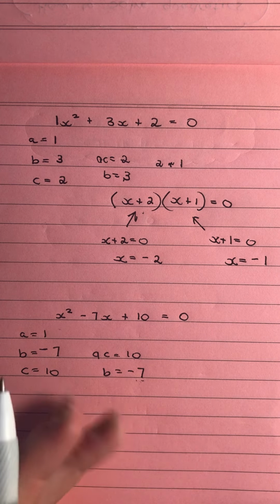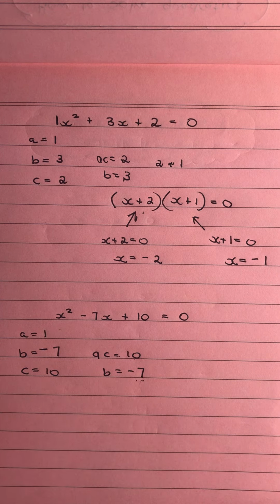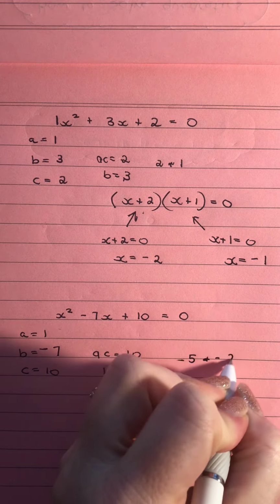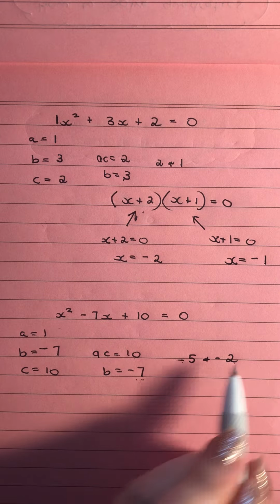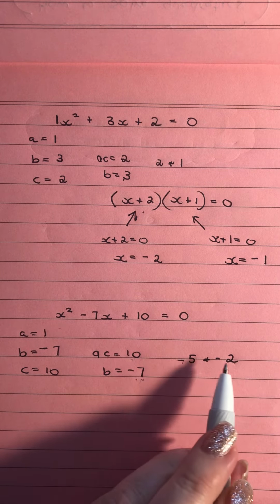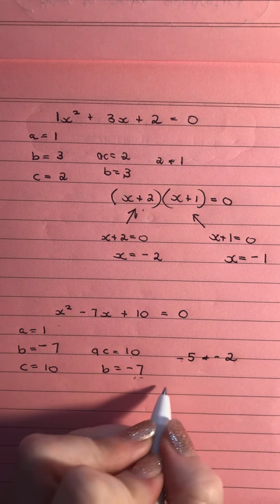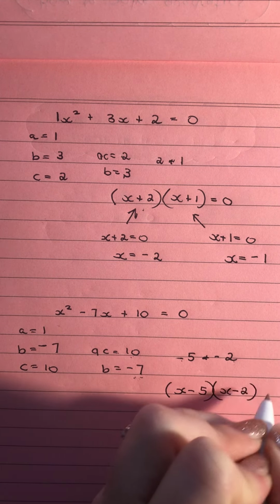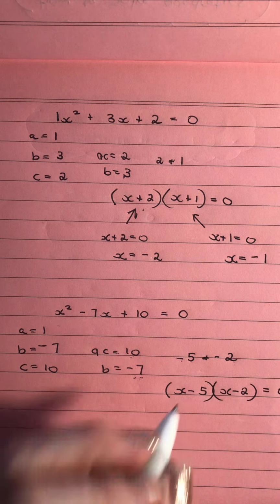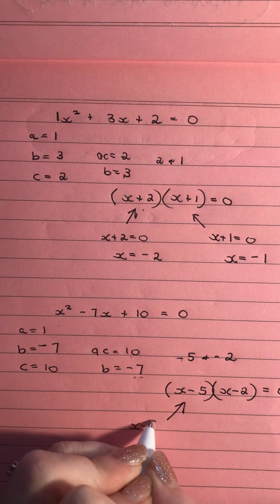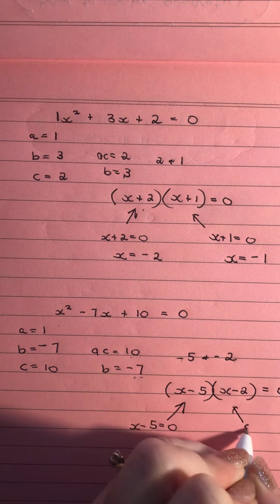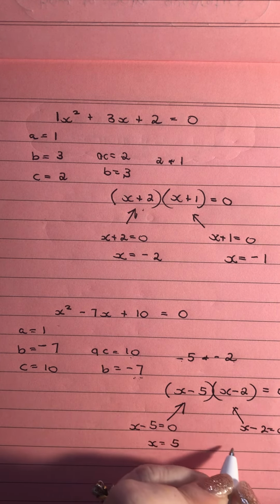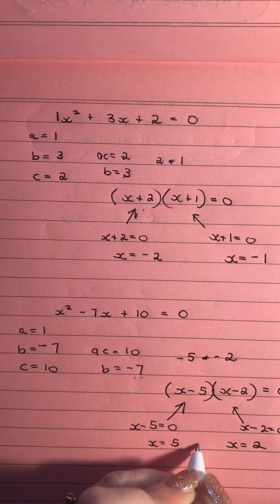Now I know that 10 has the factors of 5 and 2. So 5 times 2 will give me 10. I also know 5 plus 2 gives me 7, but I want a negative 7. So if I make that negative 5 and negative 2, negative 5 times negative 2 will give me 10, and negative 5 plus negative 2 will give me negative 7. So I can put x take 5 and x take 2 into my brackets. I can then say that either x take 5 equals 0 or x take 2 equals 0. So x must be equal to 5 or 2.